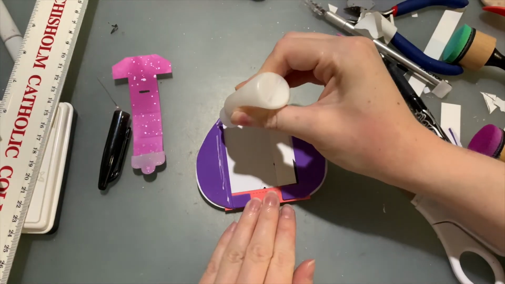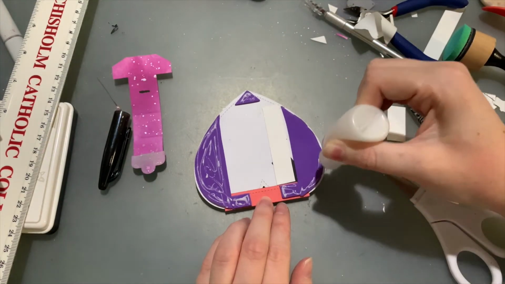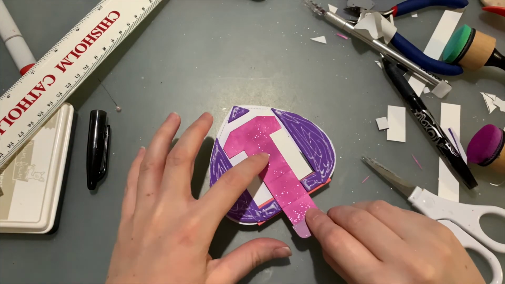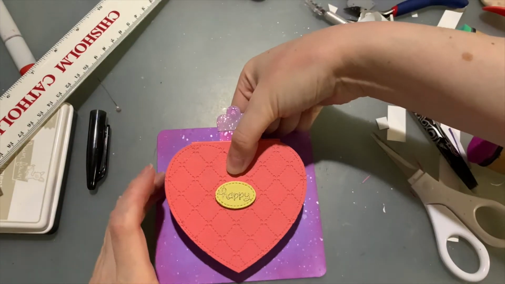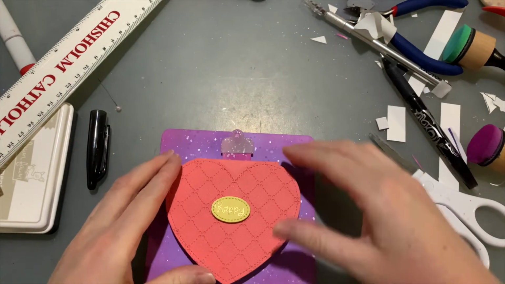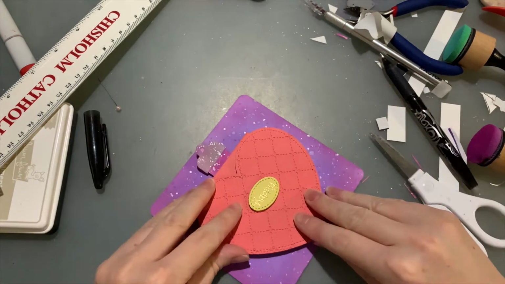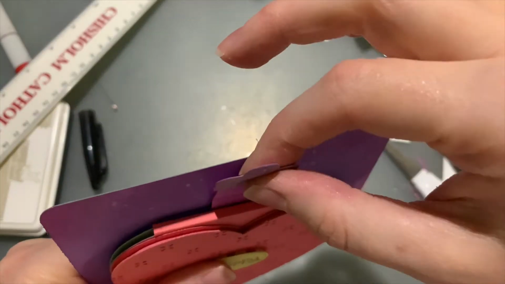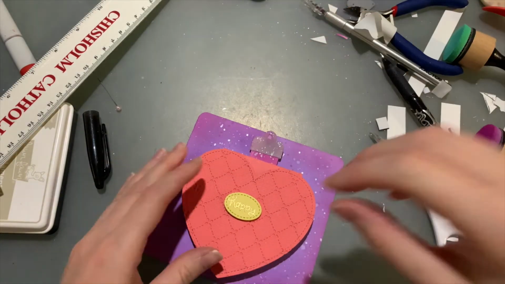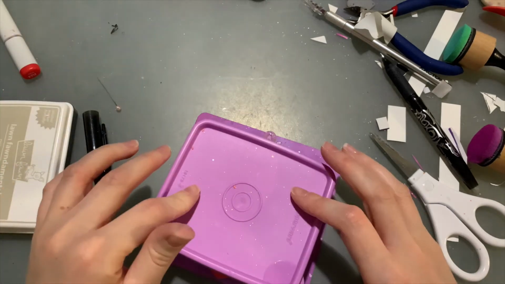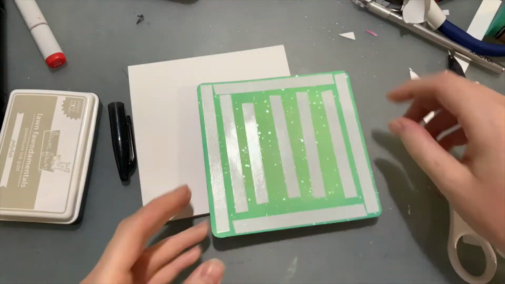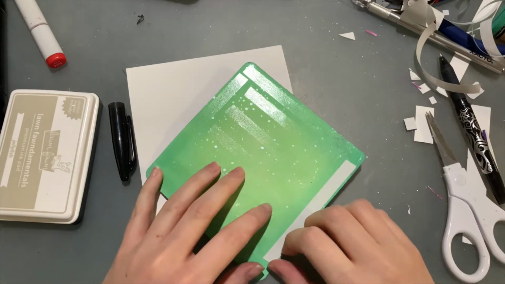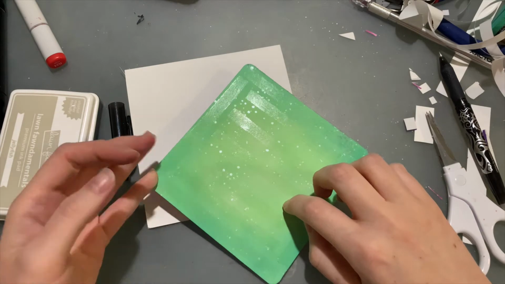Time to glue this all down to my card front. So now I'm just carefully removing the backing to that double-sided tape, being sure to not press down too hard because of all those layers. And here I am adhering it to my card base.